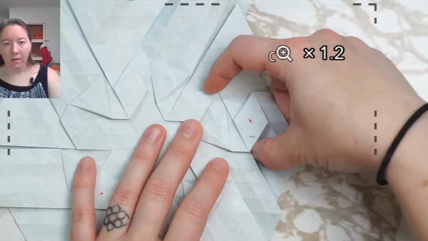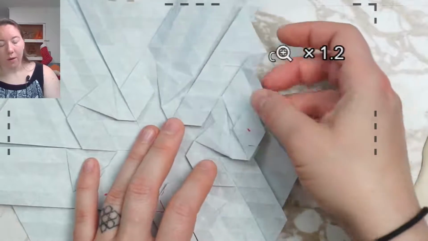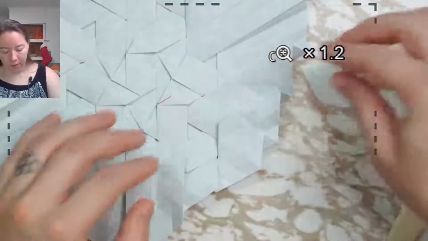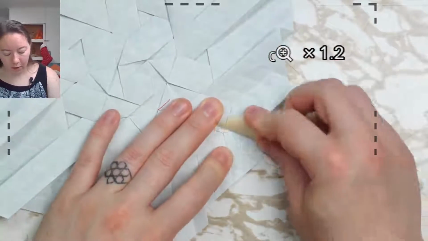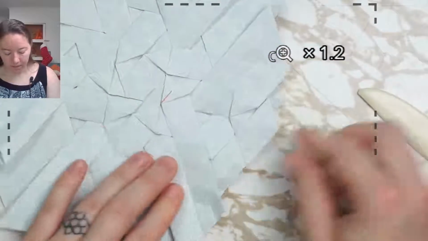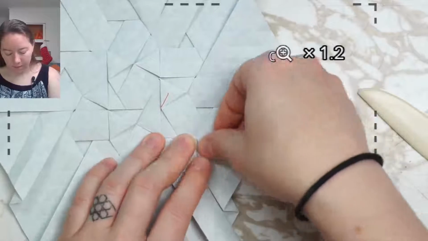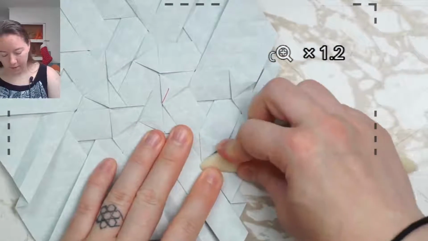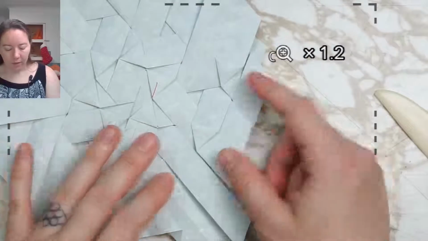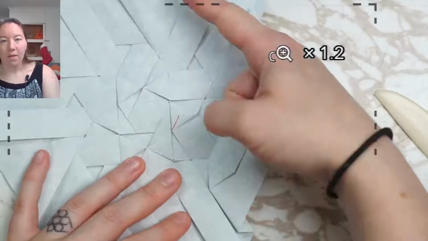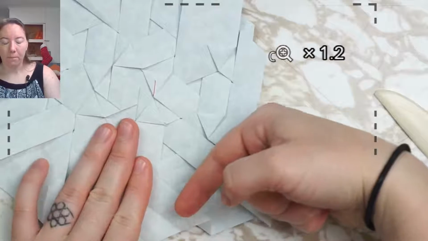So now we've got these two triangle wraps that I'm going to flip over and squash into closed triangles. And I need to decide from here, am I working around this way or this way?